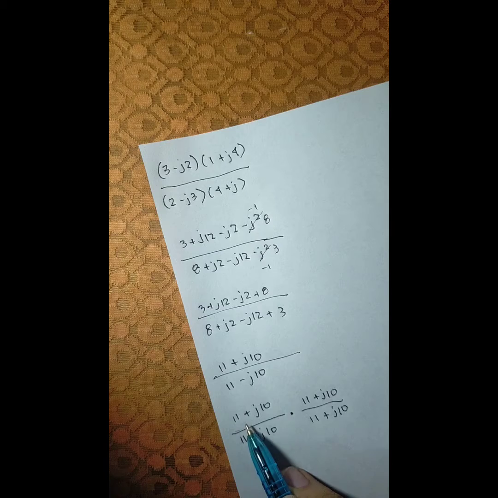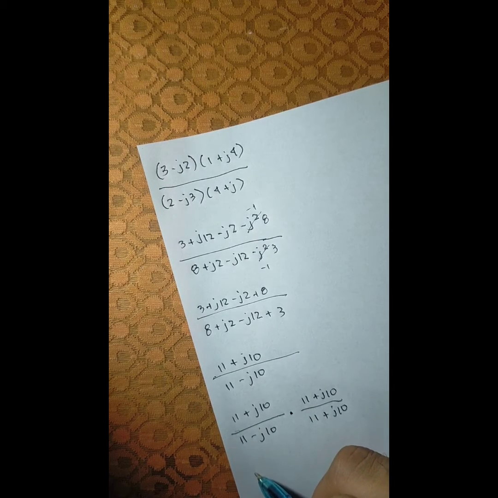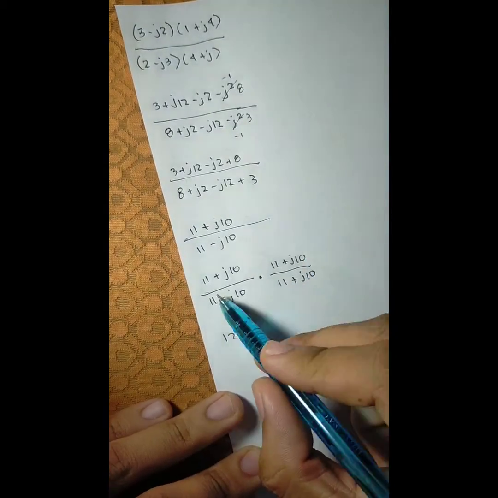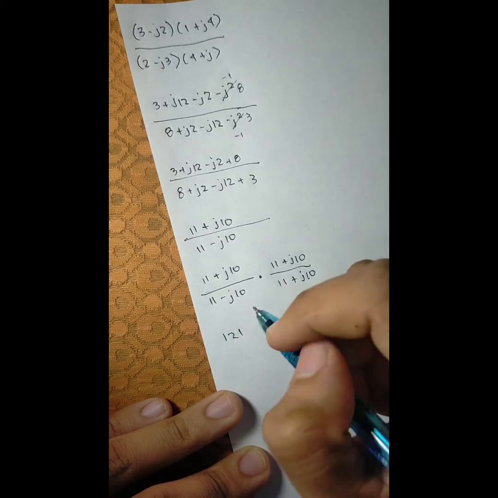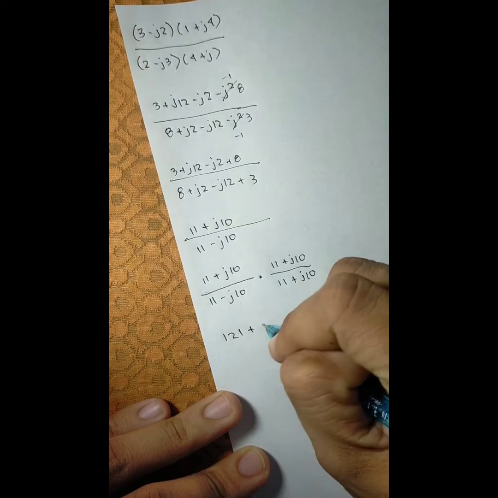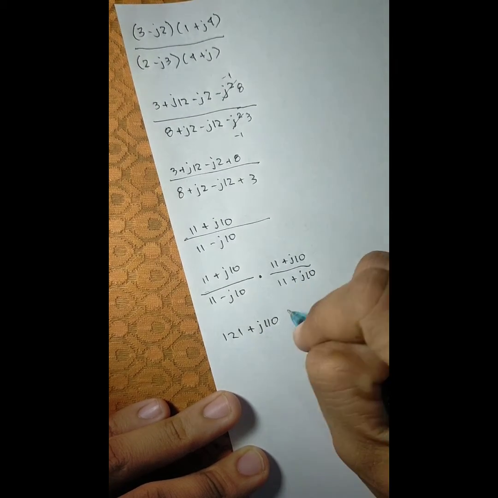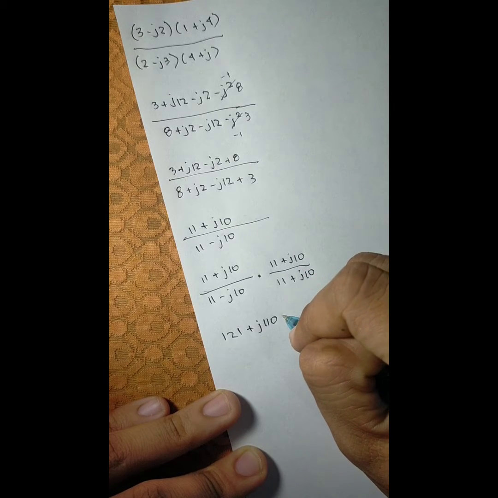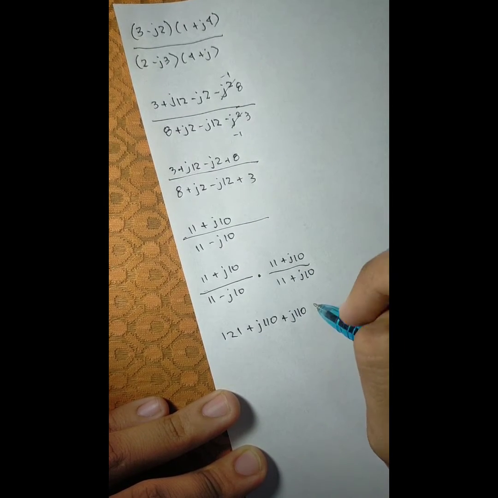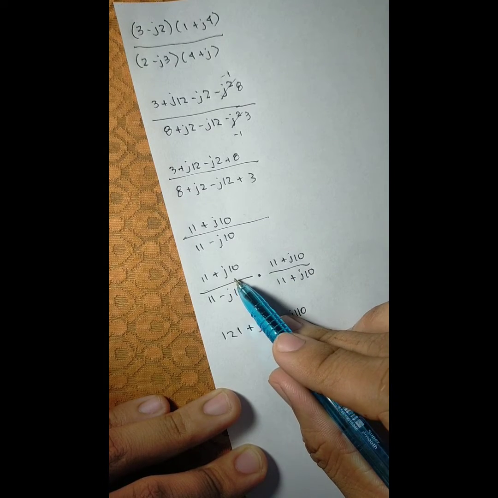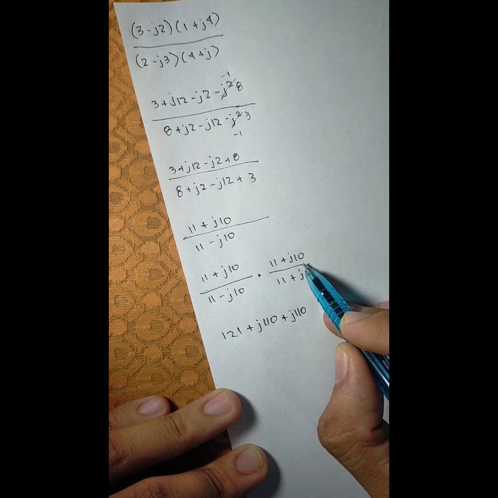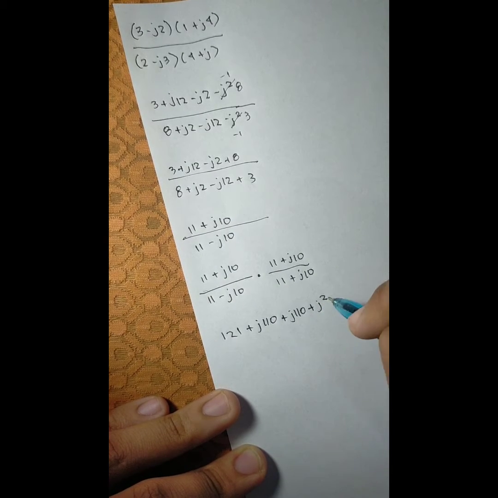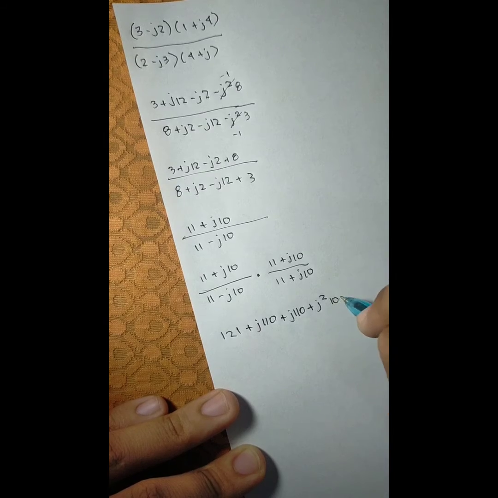So 11 times 11 equals 121. And 11 times j10 equals positive j110. j10 times 11 equals positive j110, and j10 times j10 equals positive j squared 100.